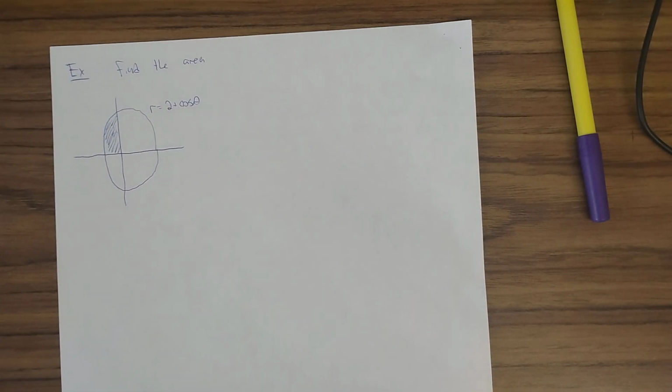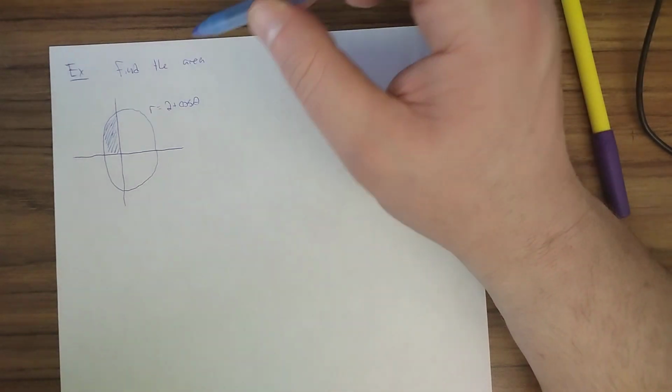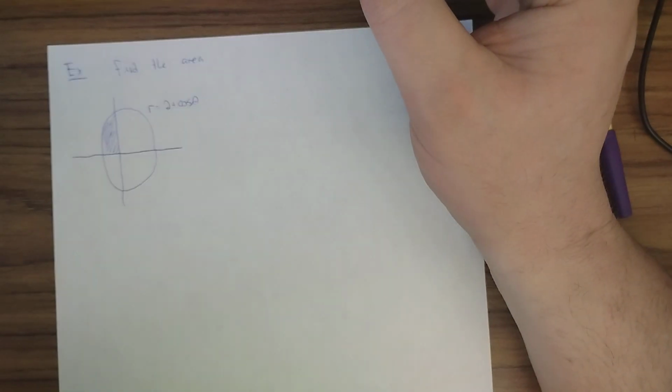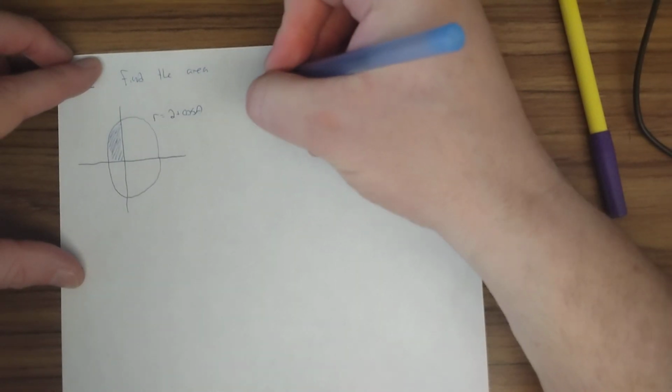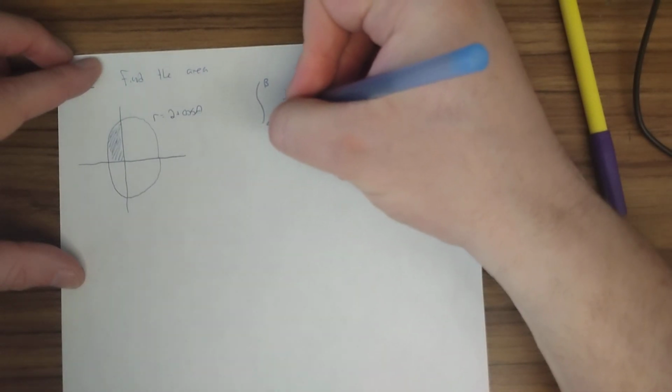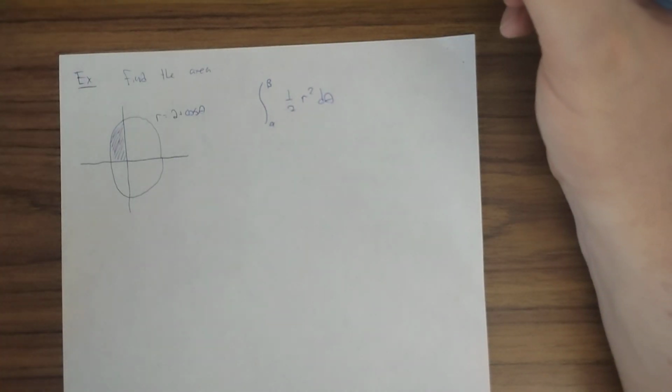Okay, so let's just do a quick example just using one of these things. So we'll find the area of this. We're just given a graph. We are given a formula like what function r is of theta, and then this is the shaded region. So this is the formula that we derived.